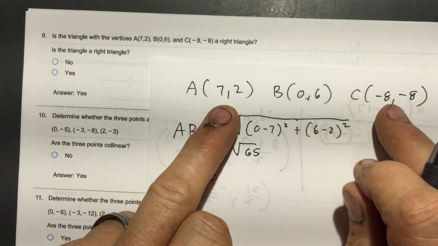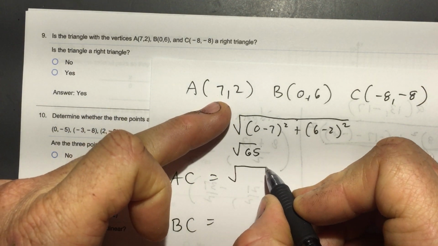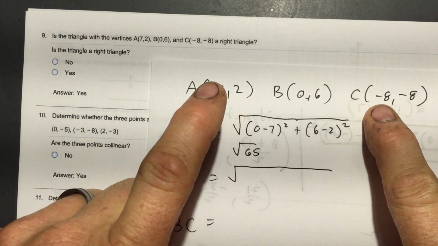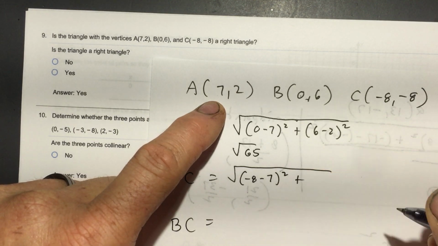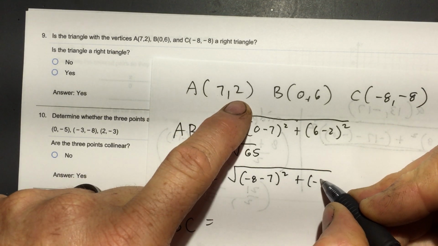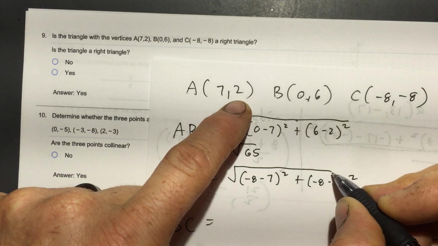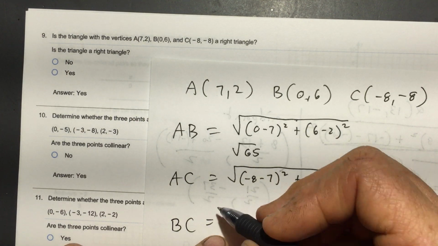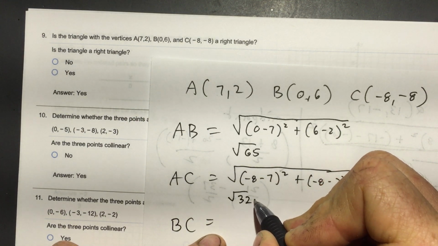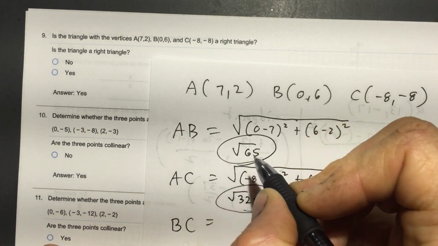Okay, now AC, I'm going to do these two. So I'm going to do negative 8 minus 7, and negative 8 minus 2. All right, this is going to be 225. This is going to be 325. So there's my first two.